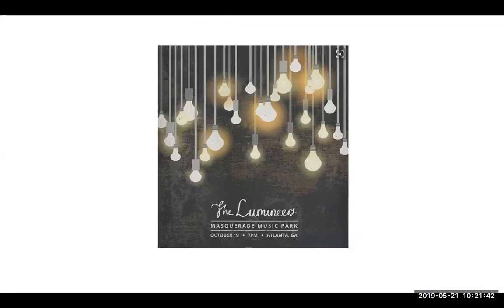Okay, so here's an example of repetition. You can see that this poster has these repeated light bulb shapes, and in addition, they have the repeated colors. So this feels like a very cohesive, unified image, but use your imagination and imagine if every one of these light bulbs was a different color.